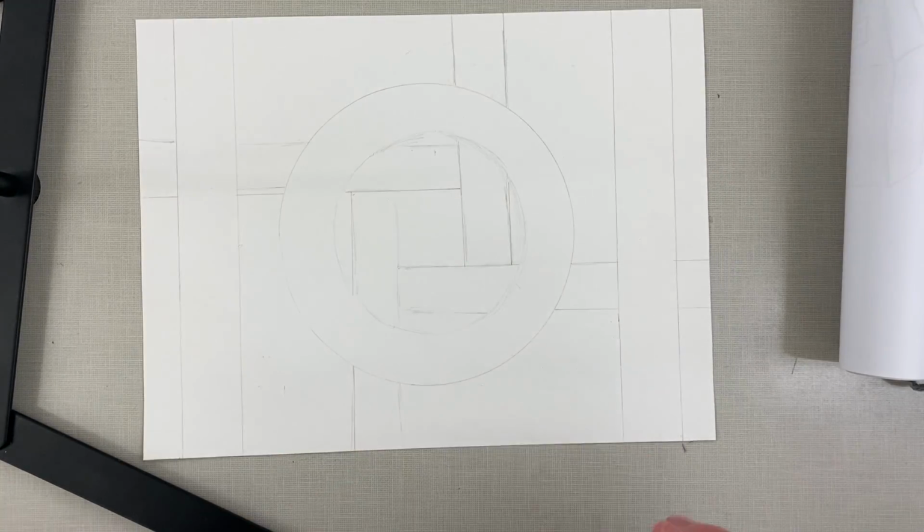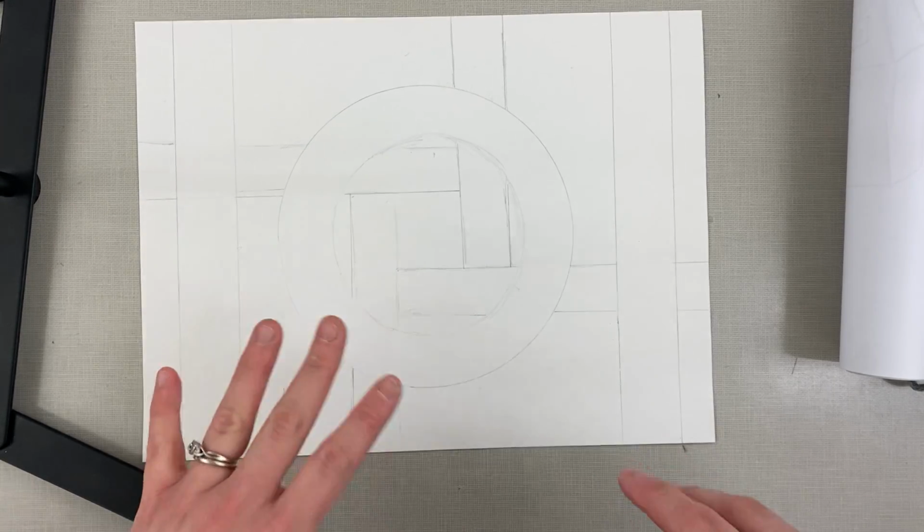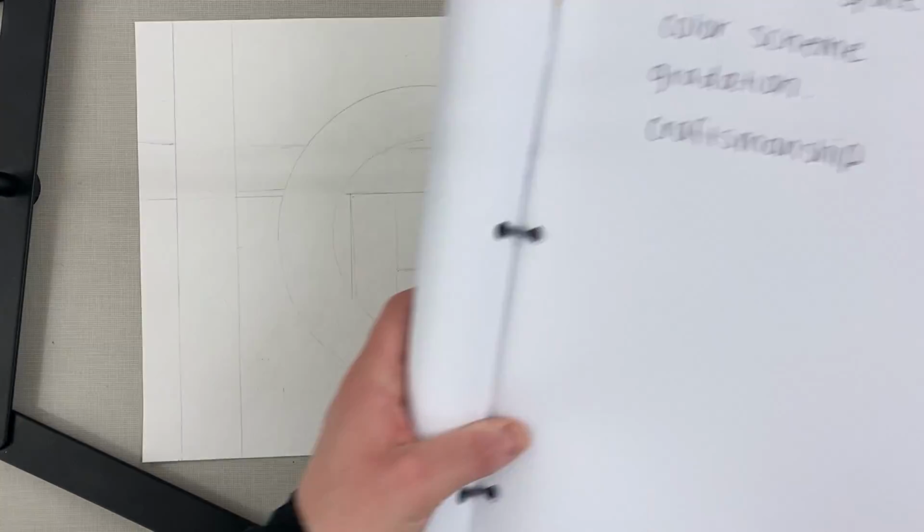Now, for some of you with complicated designs, when you were drawing it, I was encouraging you, what's the positive space? What's a negative space? You need to keep that straight in your head. It's very important, okay? And it will get a lot clearer after we start to color it.